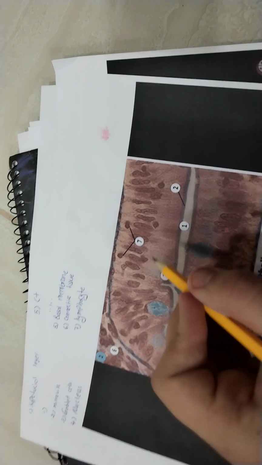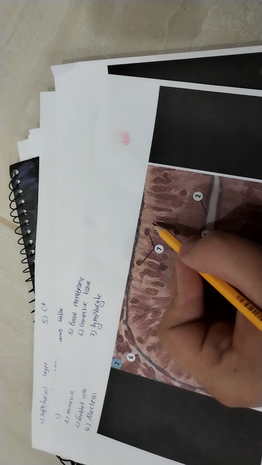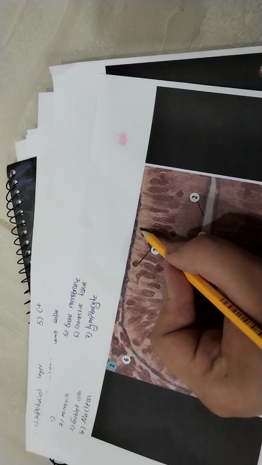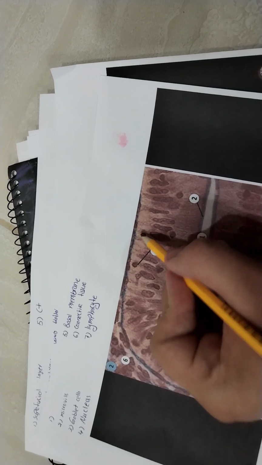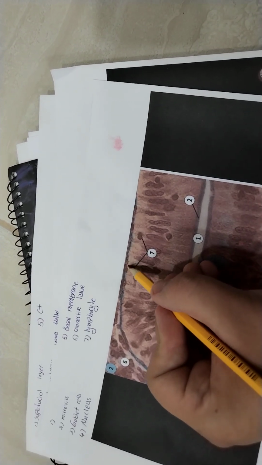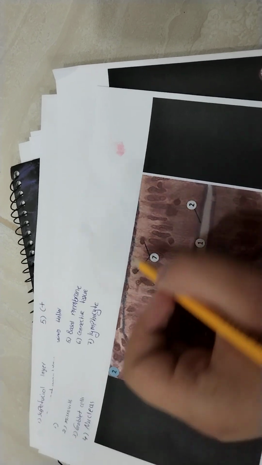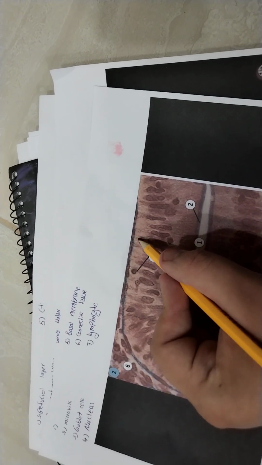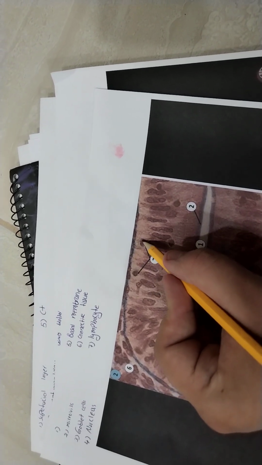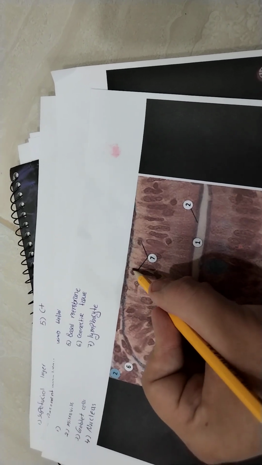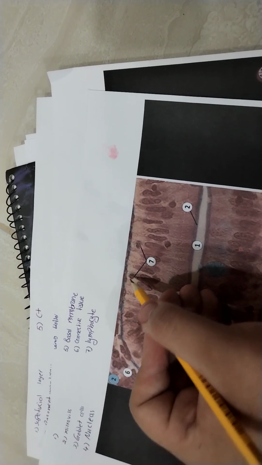Number 7, important to know, are immunity cells. This one is the lymphocyte. I'll explain about it when we reach blood, after studying bone and cartilage. The lymphocyte defends the epithelial cells.